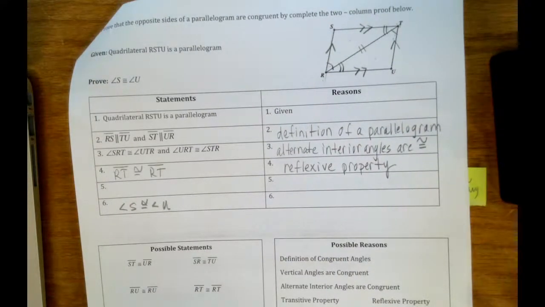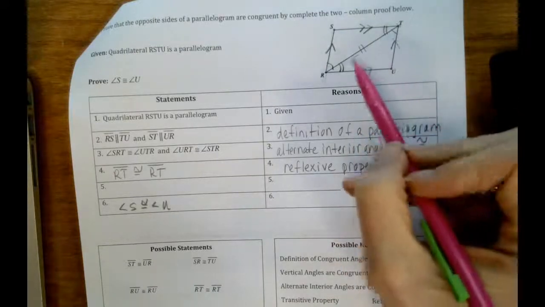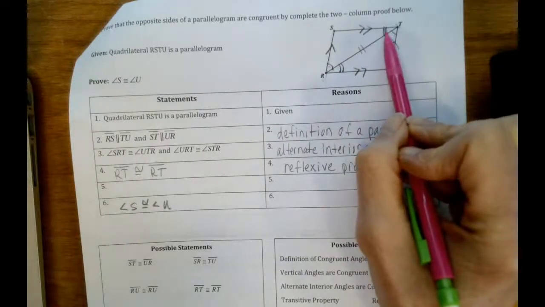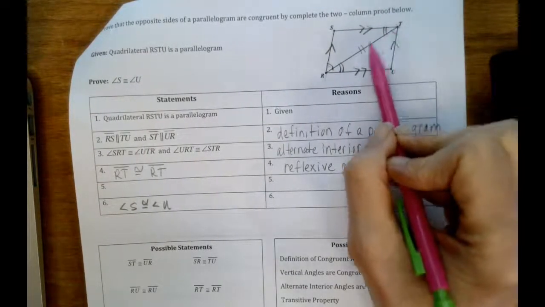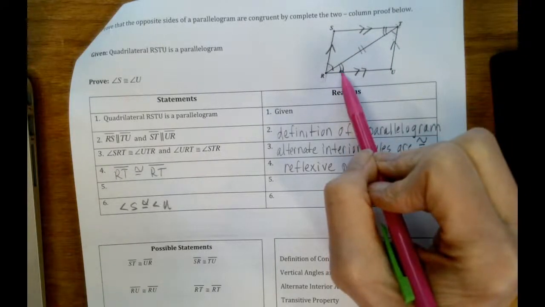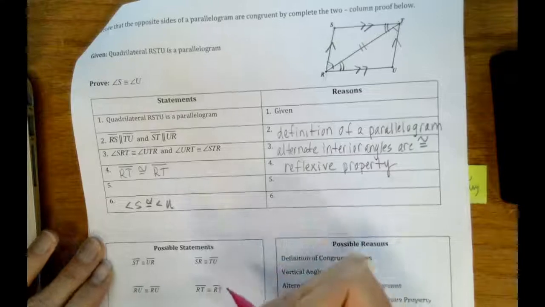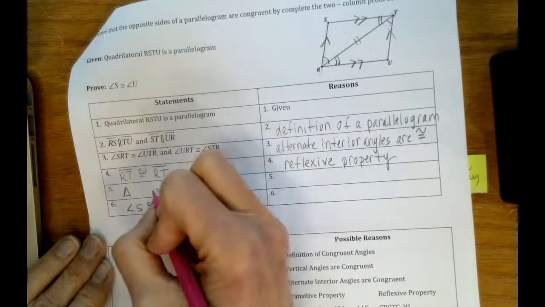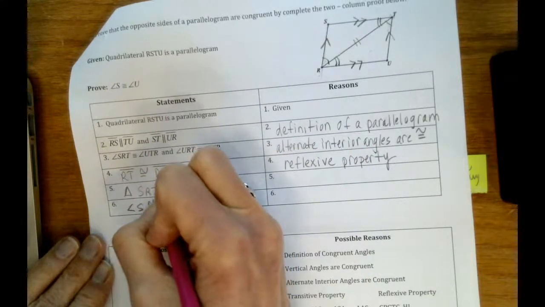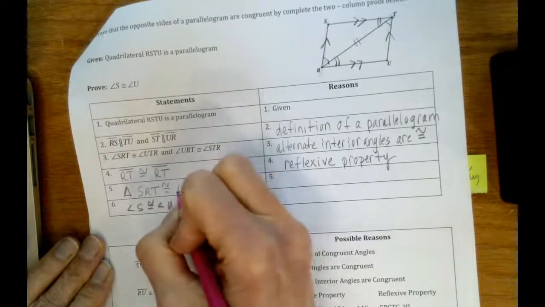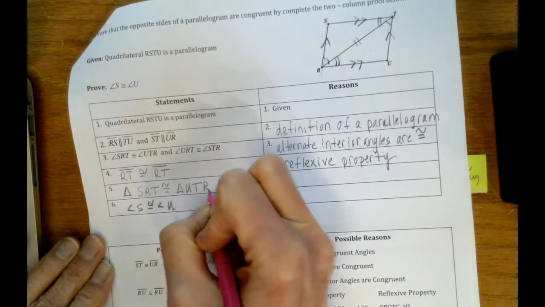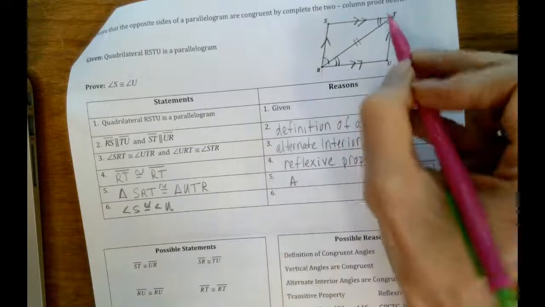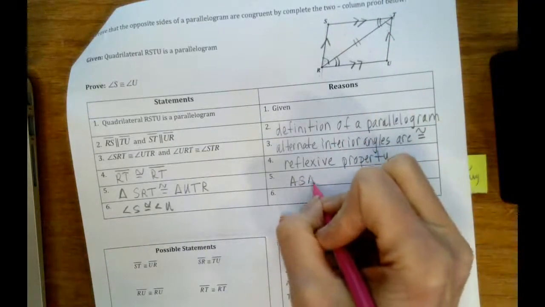So what we know in our triangles right now is that we've got an angle, an included side, and an angle in that top triangle. We have an angle, an included side, and another angle in the bottom triangle, which means that we can say that triangle SRT is congruent to triangle UTR because of angle, side, angle.